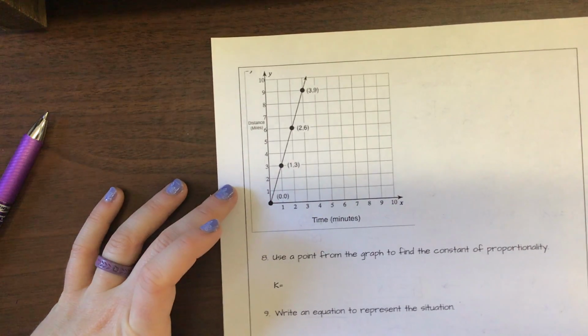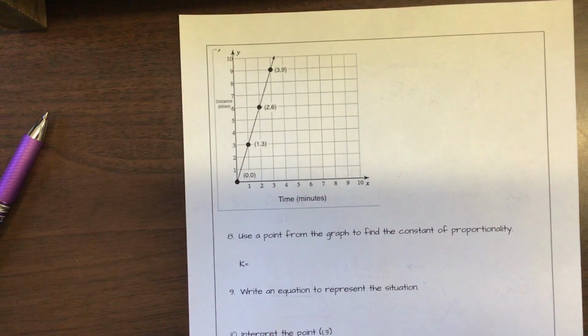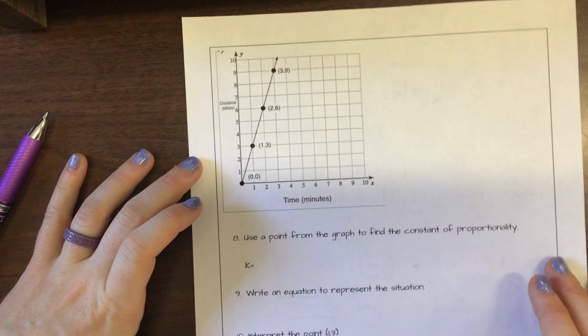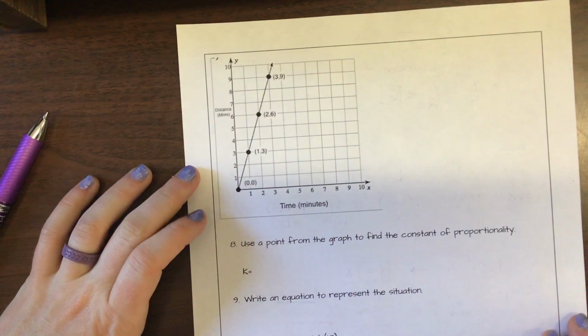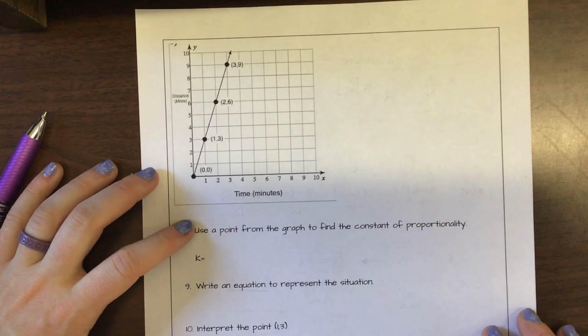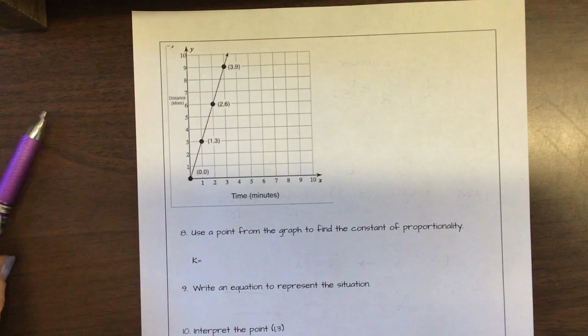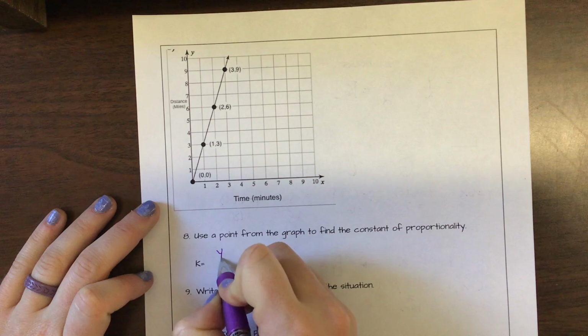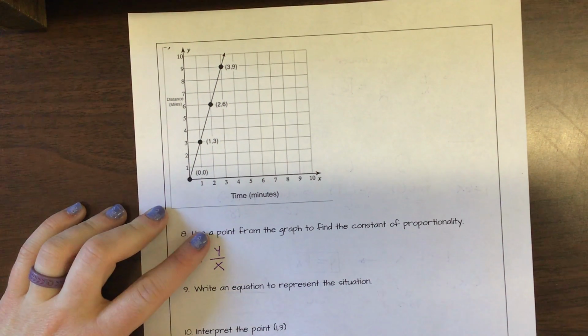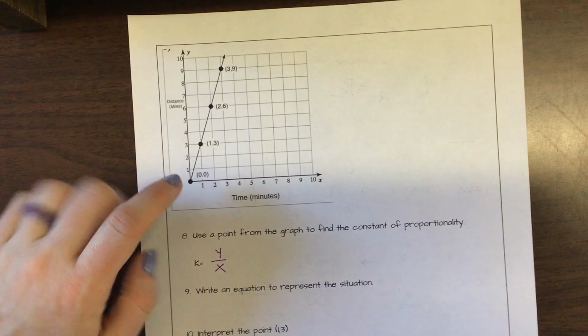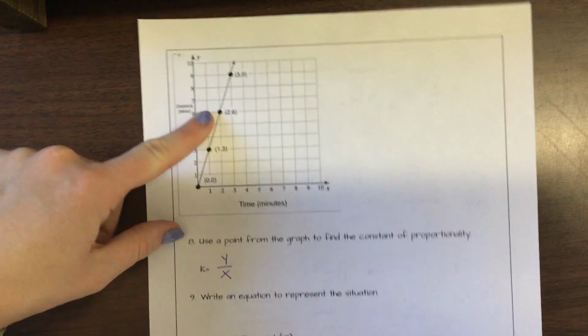All right, last but not least, we're going to talk about a graph. Okay, so here's our graph. It shows the distance versus the time. It says use a point from the graph to find the constant of proportionality. So our constant is y divided by x. So I'm going to pick any of these points.